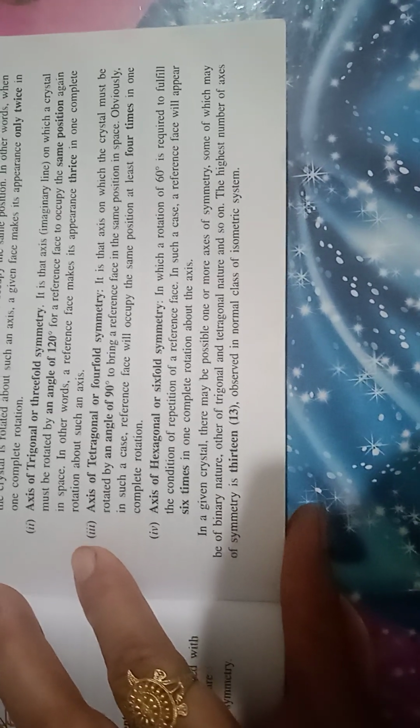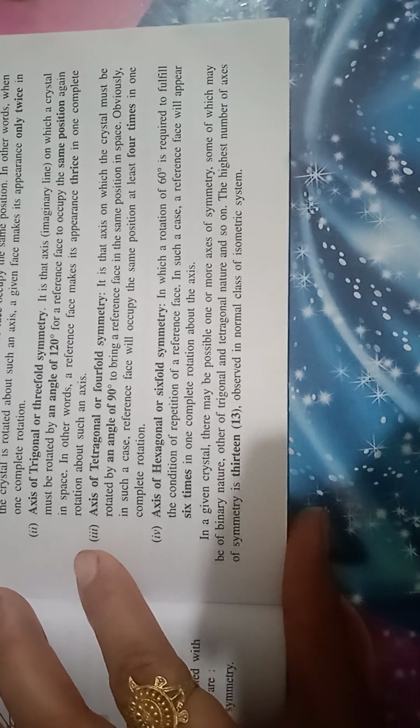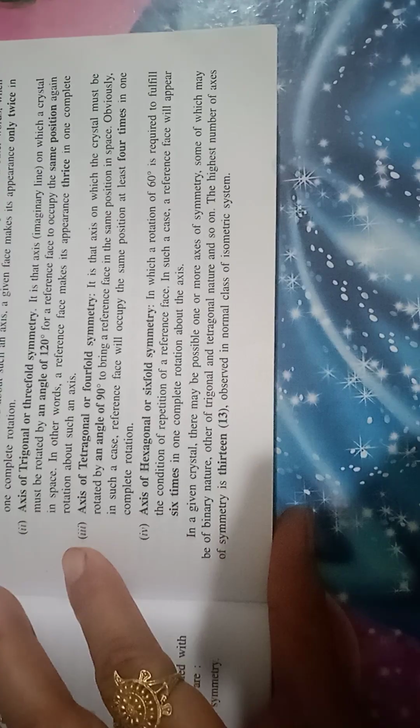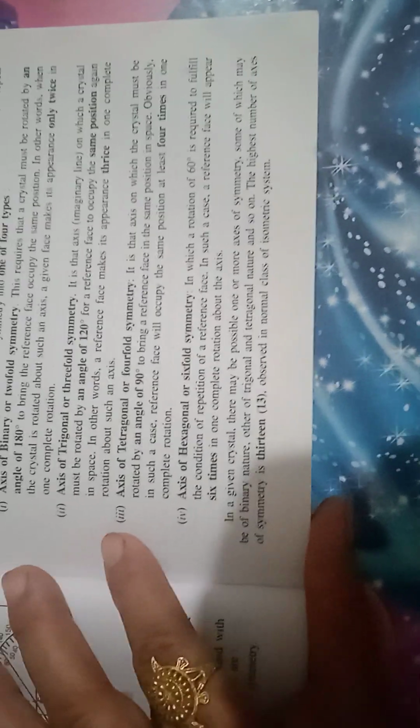In a given crystal, there may be one or more axes of symmetry, some of which may be of binary nature, others of trigonal or tetragonal nature, and so on. The highest number of axes of symmetry is 13, observed in the normal class of the isometric system.